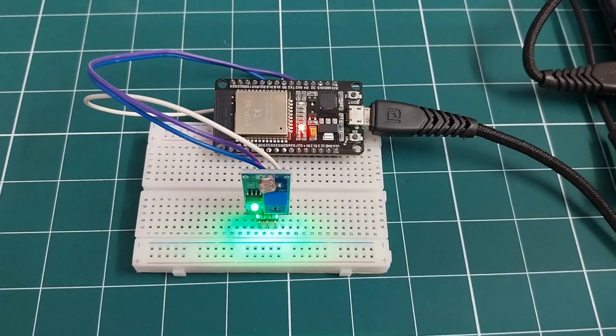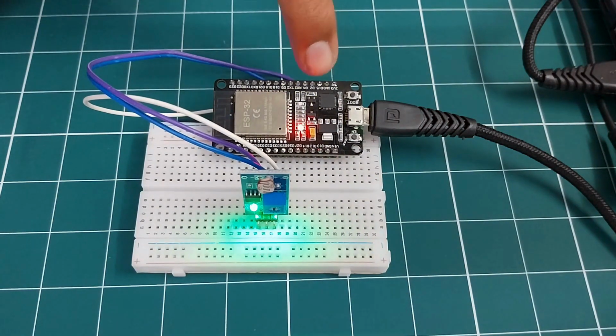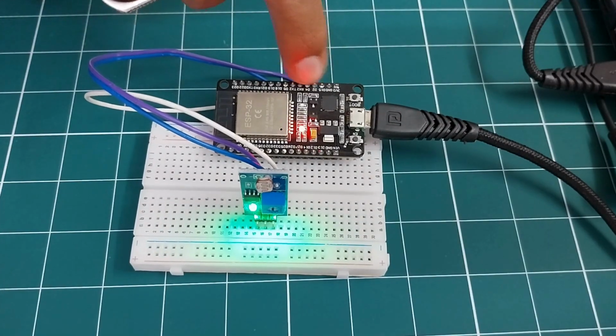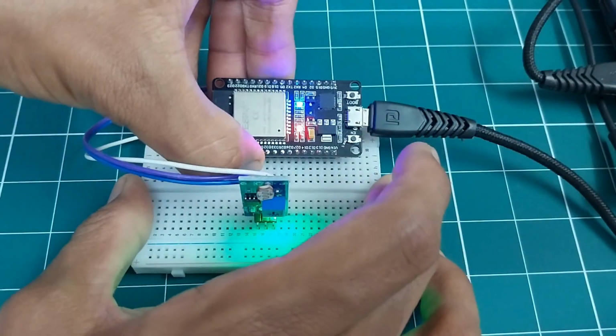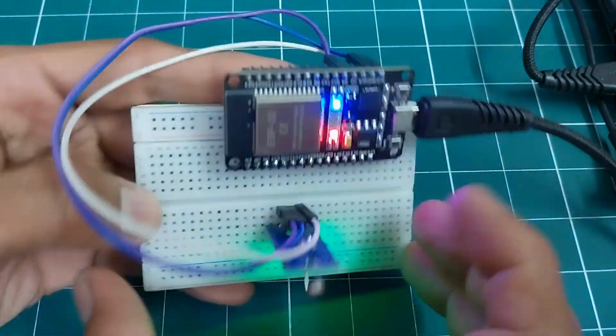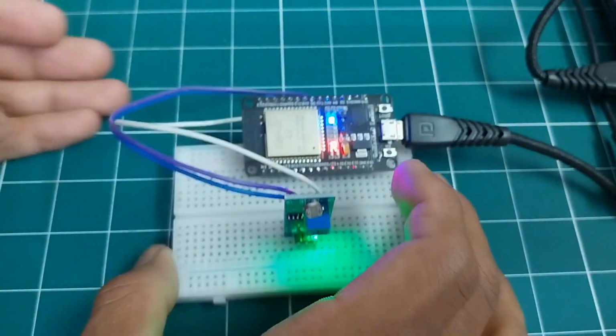With this project, we can make many things like an automatic torch, or an automatic light detection system, etc. This internal LED is connected internally to D2 of the ESP32. Now, as we have seen the connection, the LDR module is connected to D4 of the ESP32.